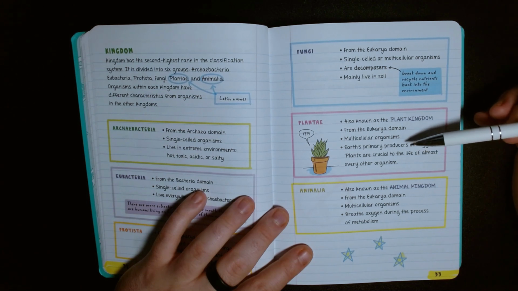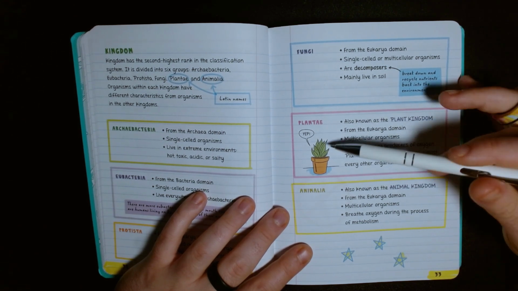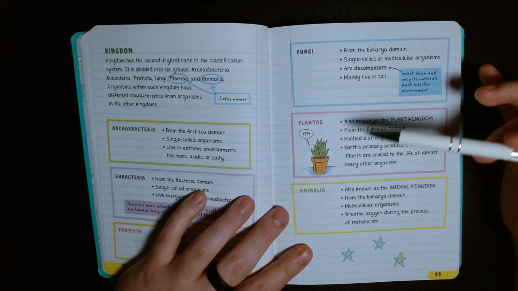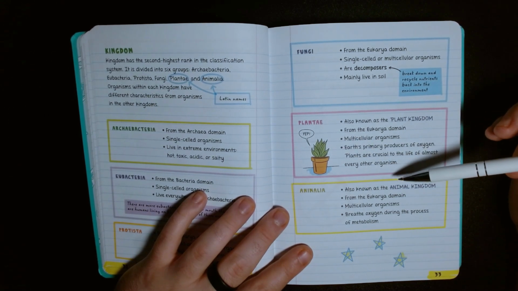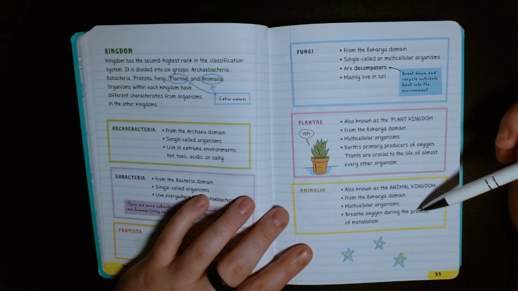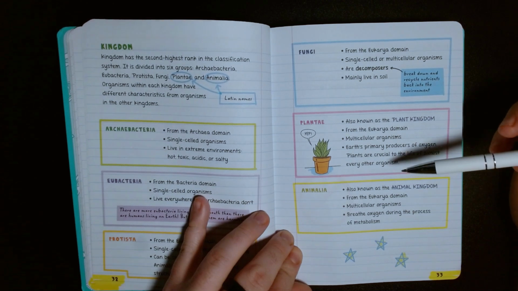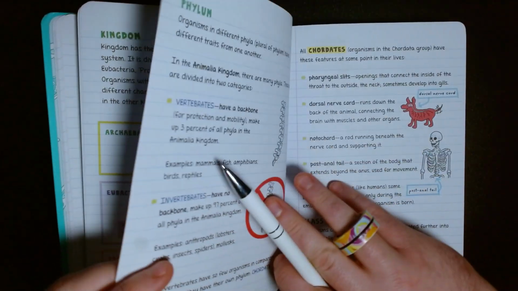Plants are crucial to the life of almost all other organisms. And Animalia, also known as the animal kingdom, from the eukarya domain, are multicellular organisms. They breathe oxygen during the process of metabolism.